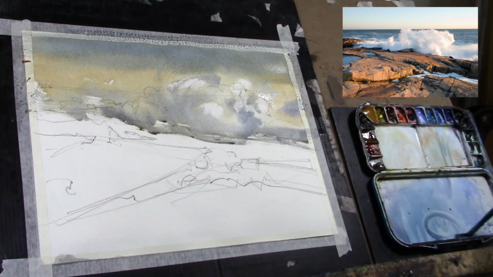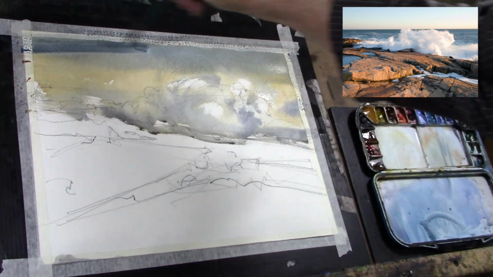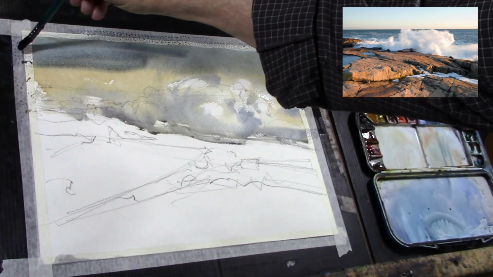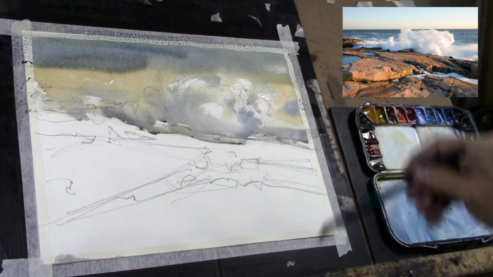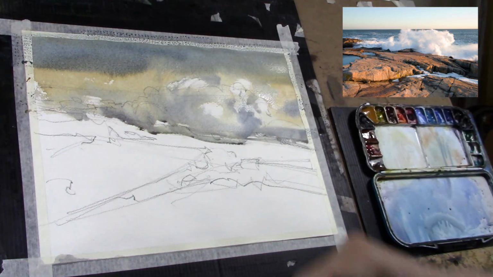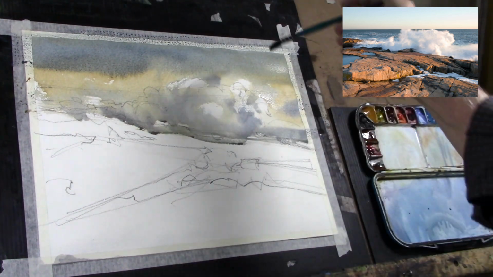A little darker in the left-hand sky. So it's going to drift down.